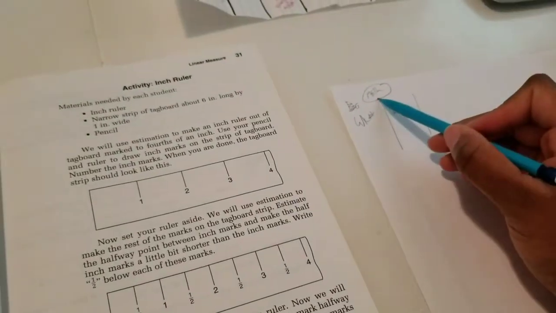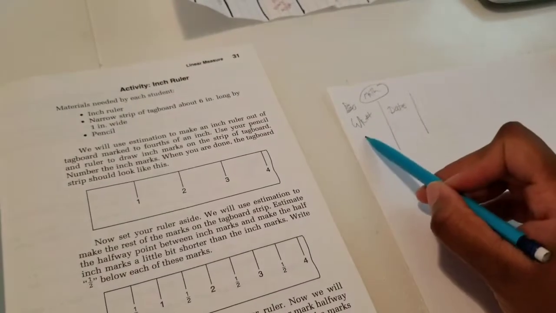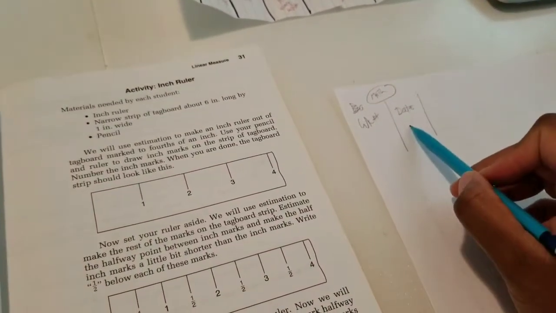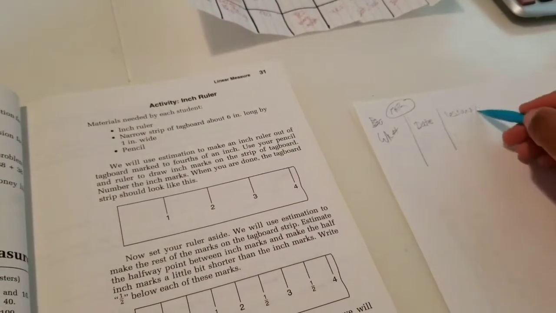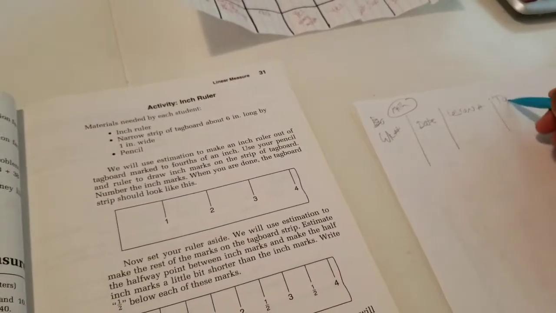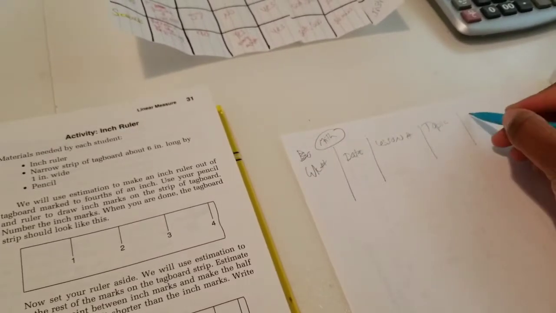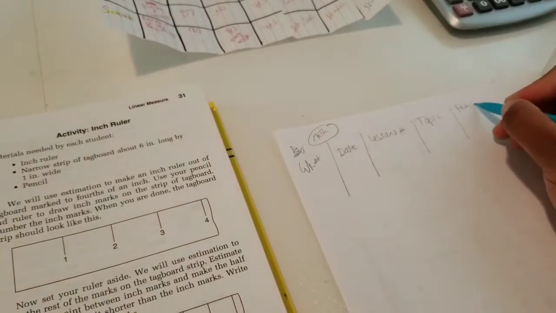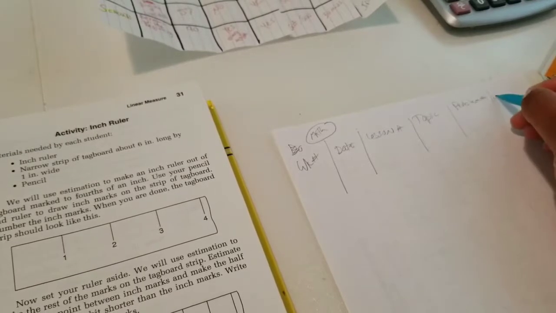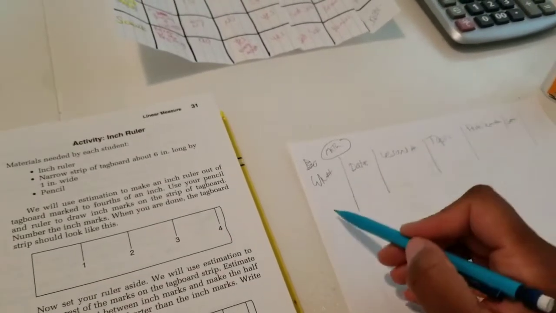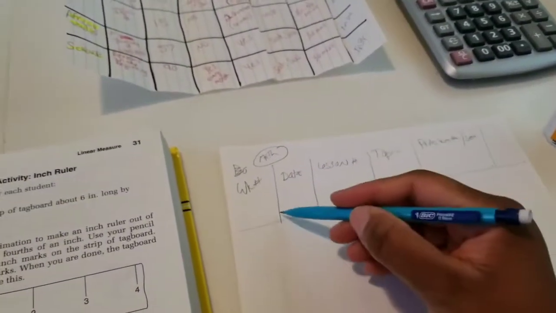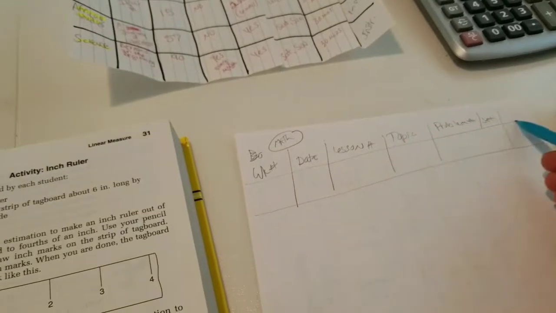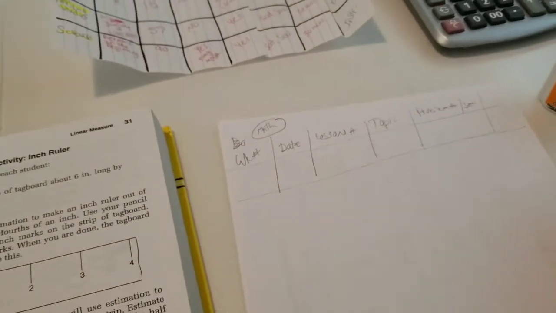You would see, this is for math, one column says week number, one column says date, one column says lesson number, the next column would say topic, and then the next column would be problem numbers or sets. Okay, that's how my first row would look. Again, you can write it down or you can type it up, it's up to you.